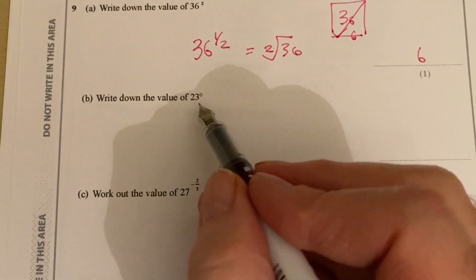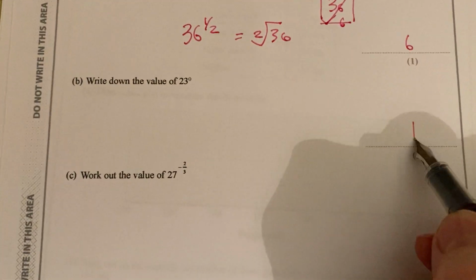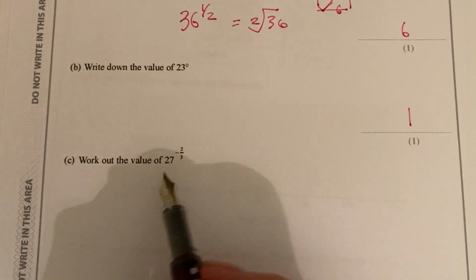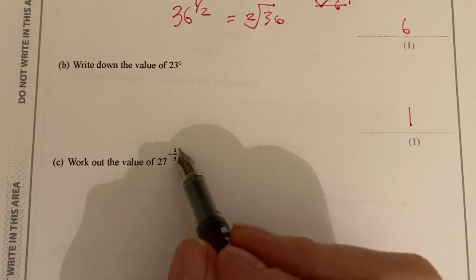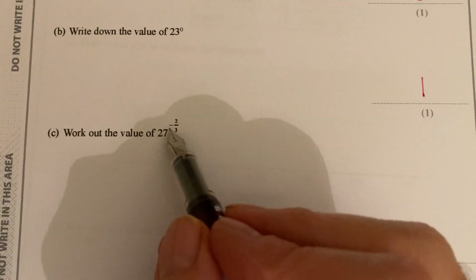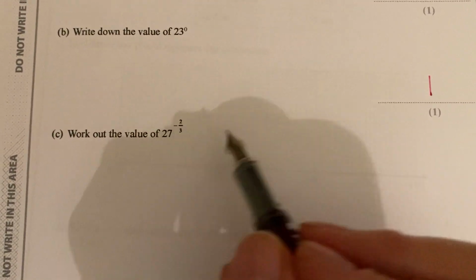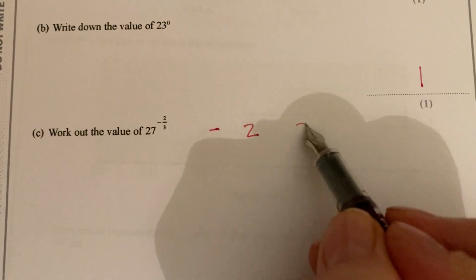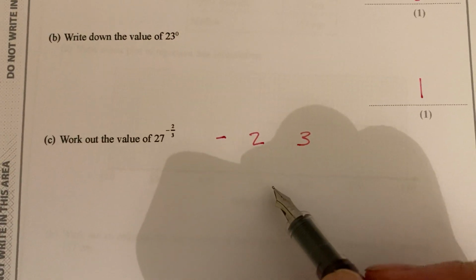Now you should know anything to the power of 0 is simply 1. And this one, a bit more, that's why it's worth 2 marks. So you've got a minus and 2 and 3. So there's 3 things to here. There's a minus, the 2 and the 3. There are 3 bits you have to operate with.